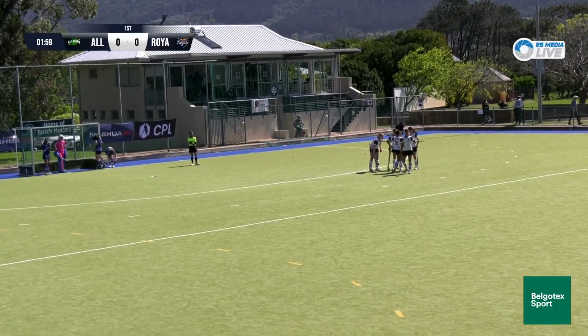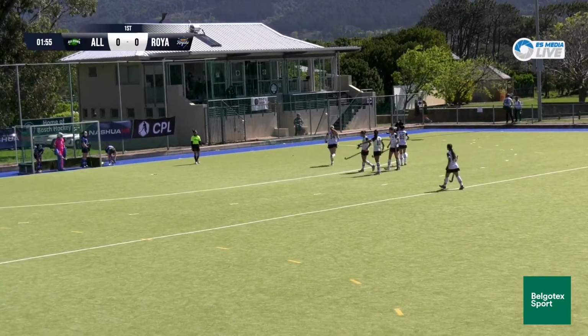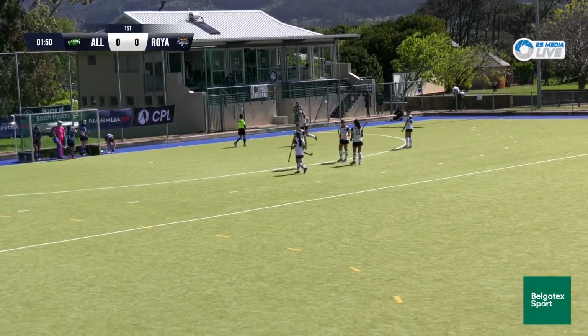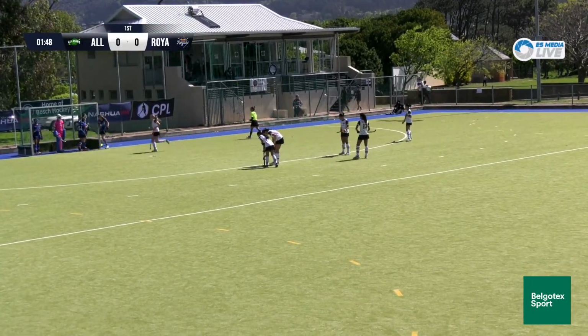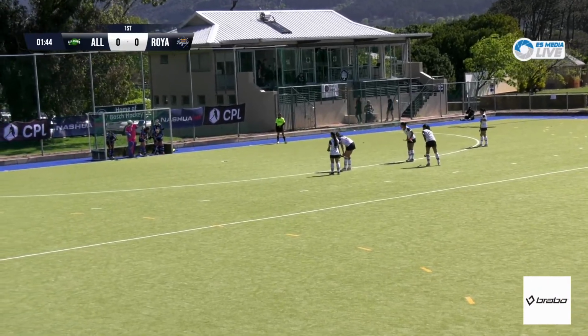First corner was a missed trap. Second one was an attempted straight strike. Blustery conditions here in Cape Town. It's the season for the southeaster. We've got a very, very strong southeaster blowing into the faces of the All-Stars girls.